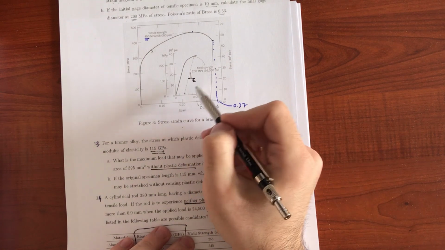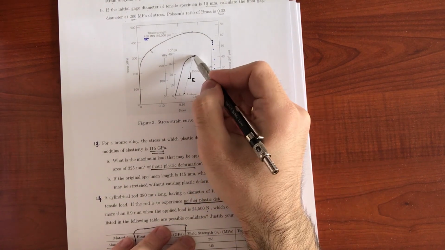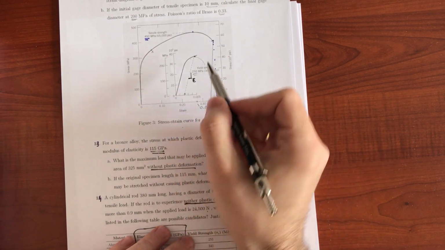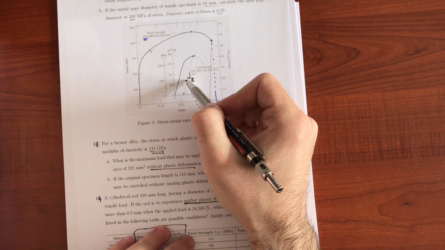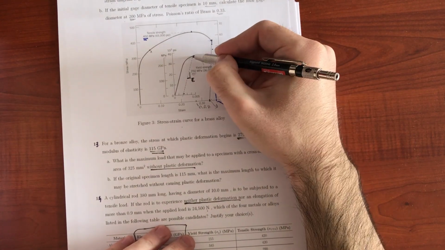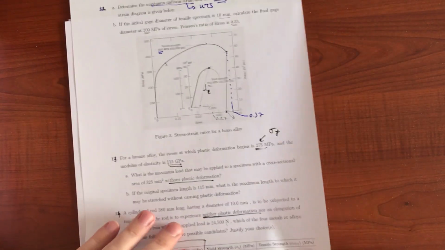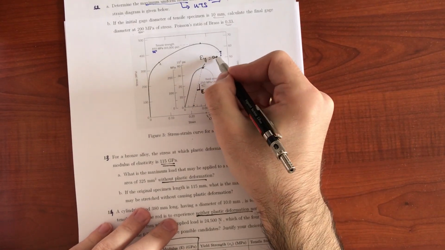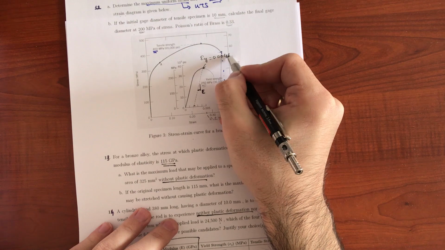So first, if you look at this inset here, the yield strength is given as 250 megapascals, and this is the 0.2% offset line, but this point here corresponds to a strain at yielding of 0.0046.